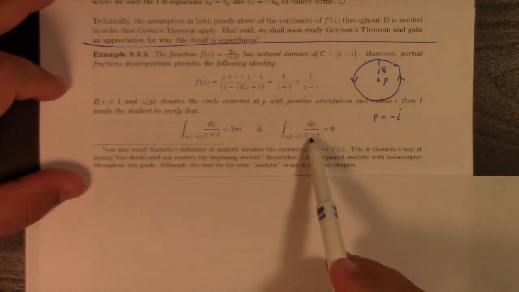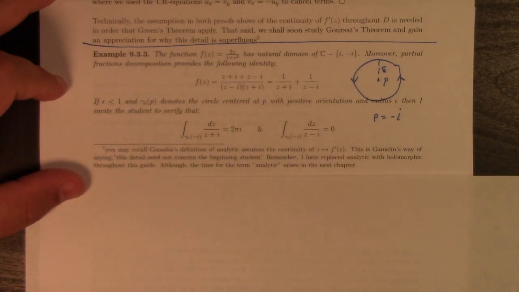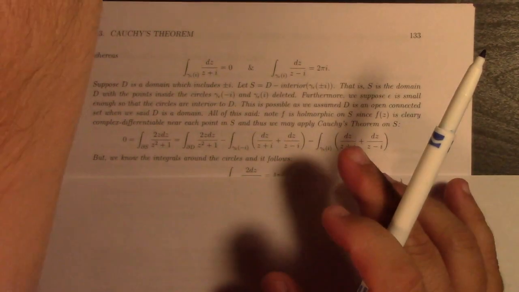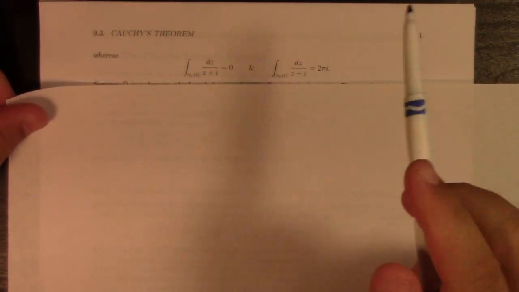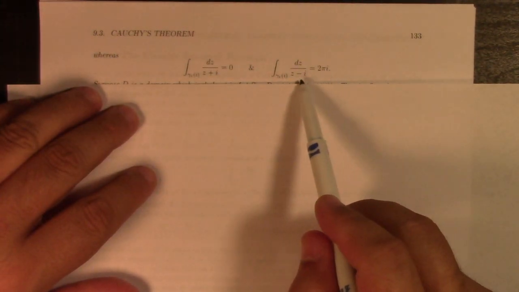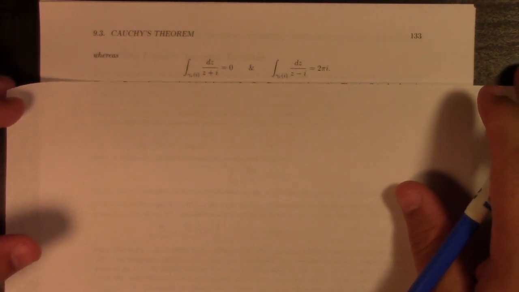It is an exact form on a circle centered at minus i of a sufficiently small radius. More on that on the next page. On the other hand, for the circle centered at i, this form is exact and that form is not exact. In fact, it has a non-trivial integral around the loop.